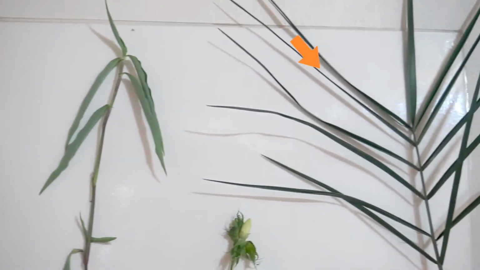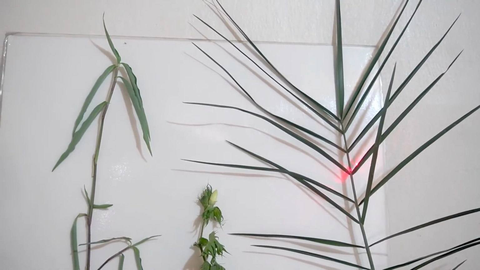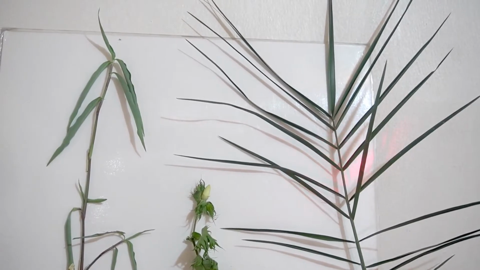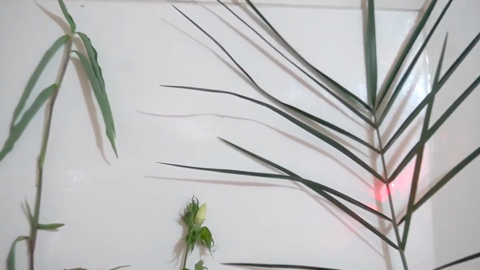And let's look at how these leaves are arranged here. You can see here. Look at this leaf here, this side. So we call this kind of arrangement opposite.